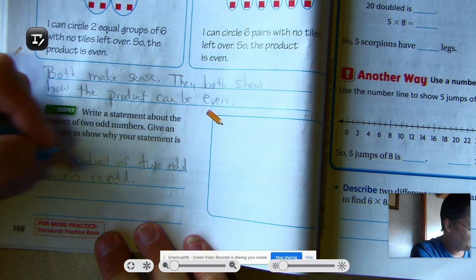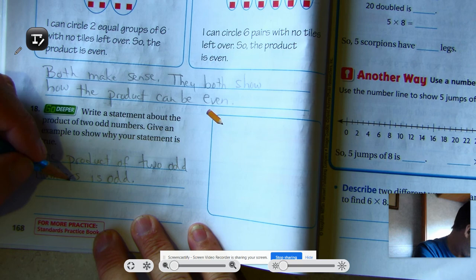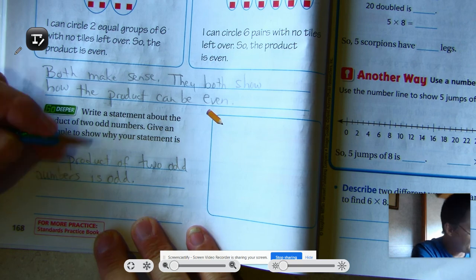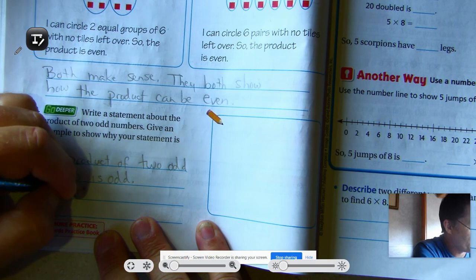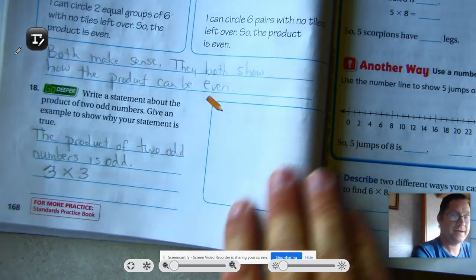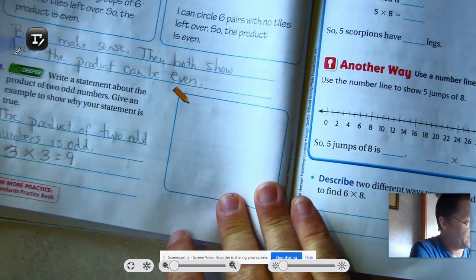So if I say, I don't know, something like 3 times 3. Okay, so how can we show that that's true?